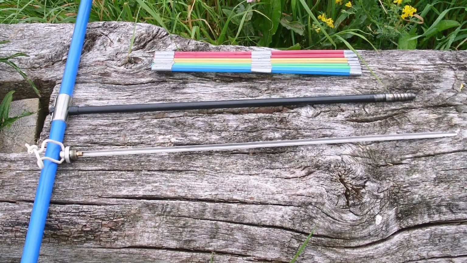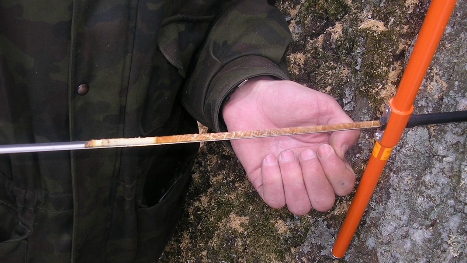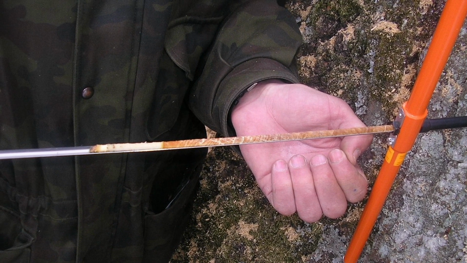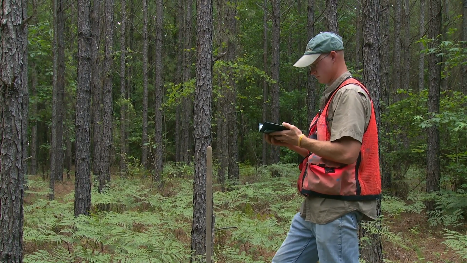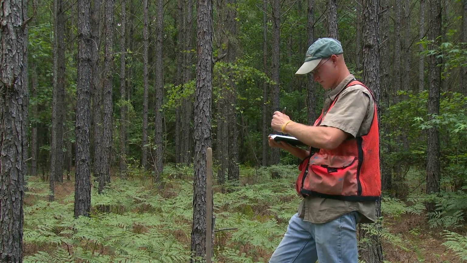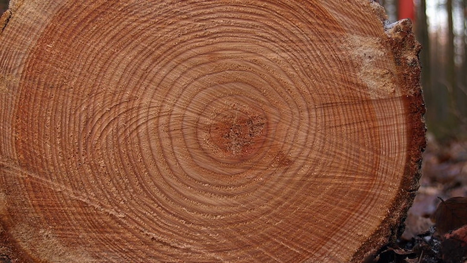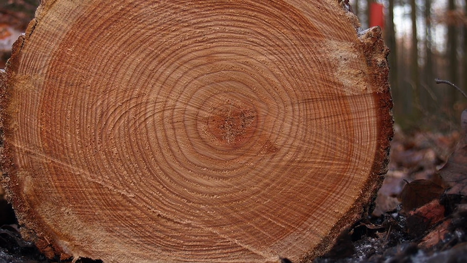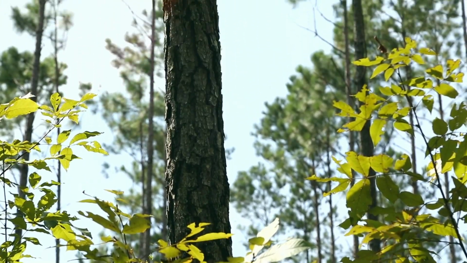An increment borer is an instrument used to extract a small cylindrical core of wood from the tree in order to calculate tree age. Samples are usually taken at breast height, so some adjustments for actual tree age must occur. Growth rings, evidence on the sample core, are used to determine the age and growth patterns of a tree. Typically, trees produce 2 growth rings per growing season.